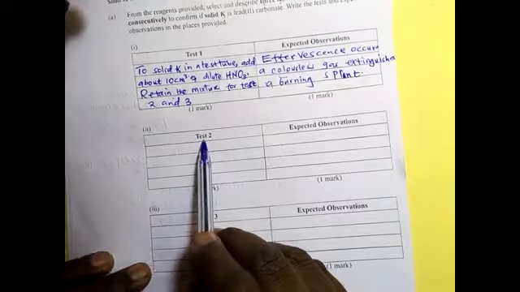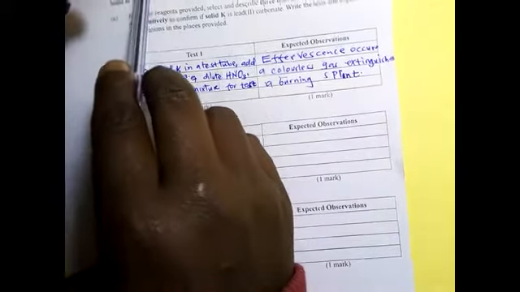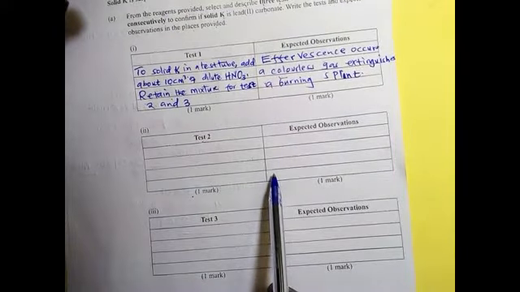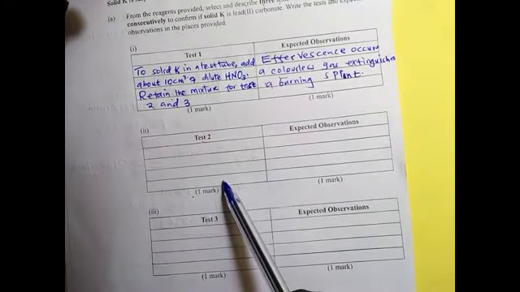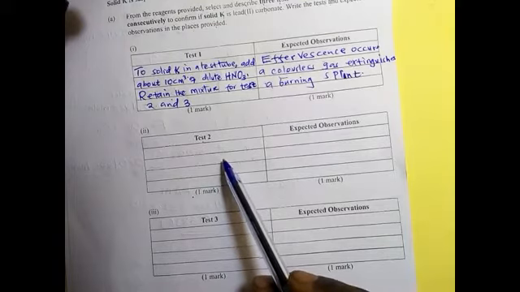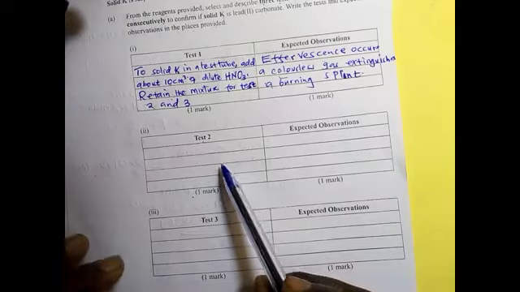Test number 2. Now we have the reagents aqueous ammonia and then sodium sulfate. You cannot use the sodium sulfate before you use ammonia. So ammonia will come before the sodium sulfate.